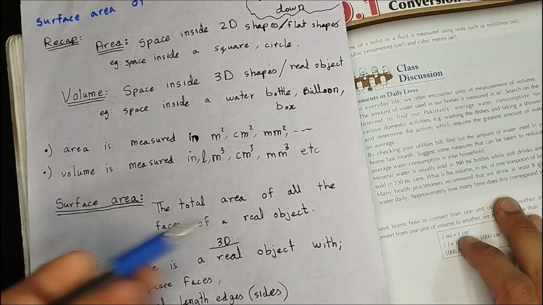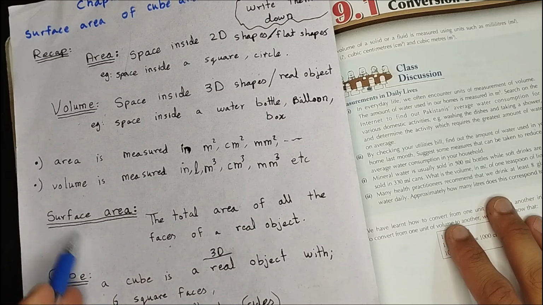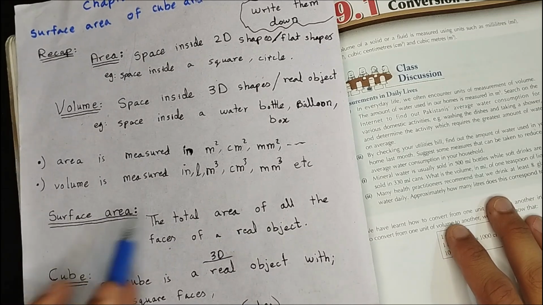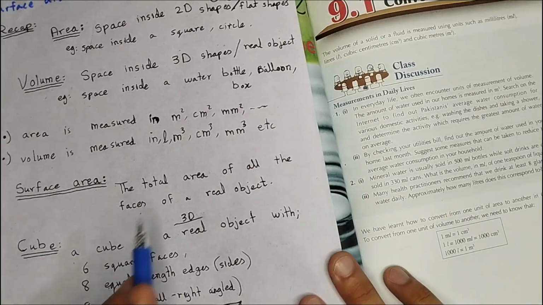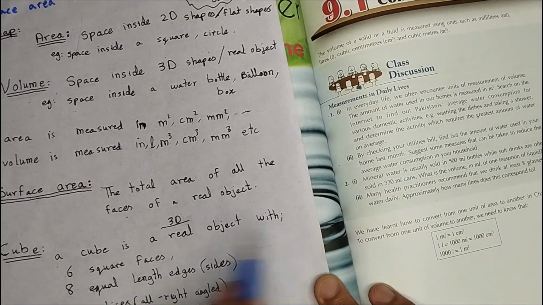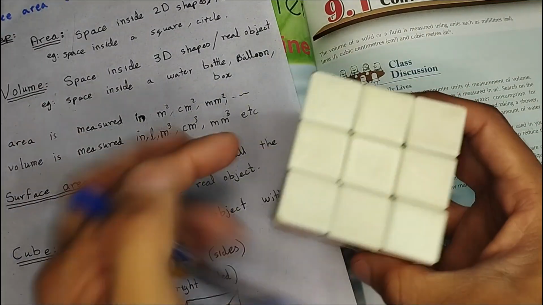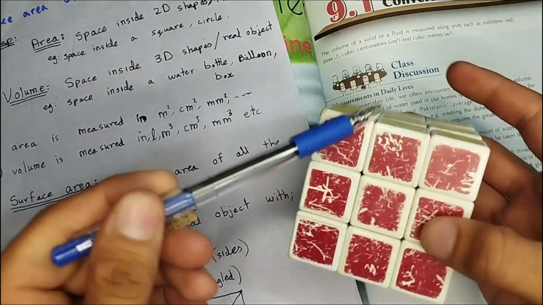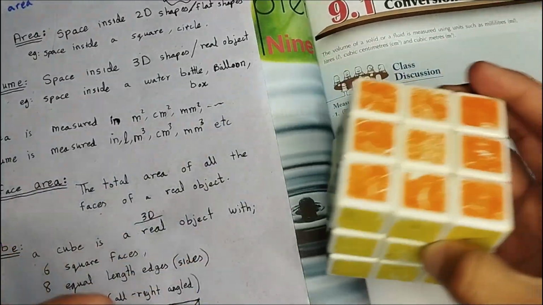So any real object has external faces. If you basically find the area of each and every face and add them all together, that will be the total surface area of that thing. What is a cube? A cube is a real object, a 3D object with 6 faces that are square. Okay, this is a cube. It has 6 faces: 1, 2, 3, 4, 5 and 6. It has 6 faces, all of them are squares.